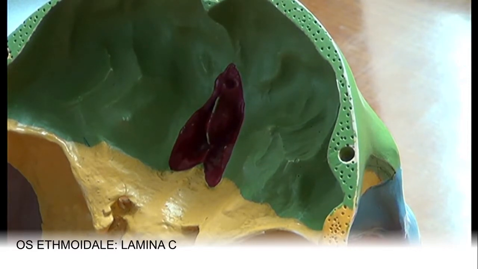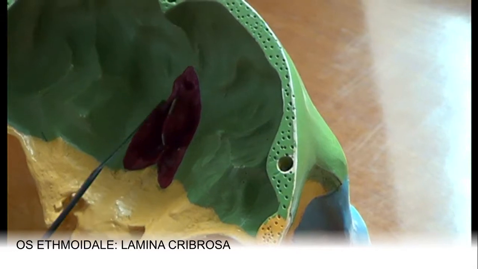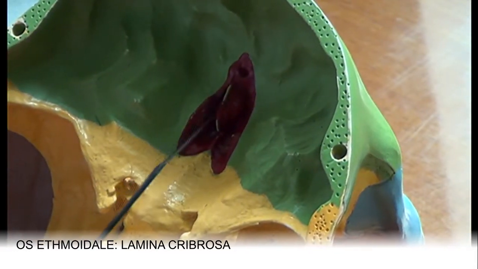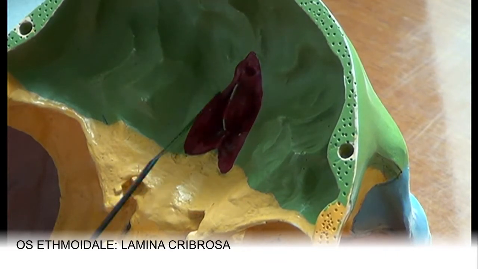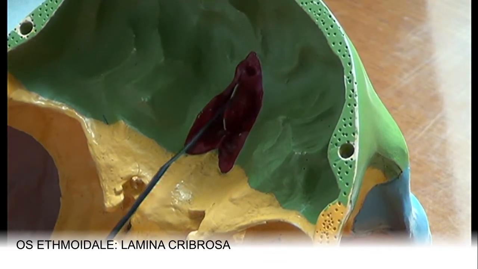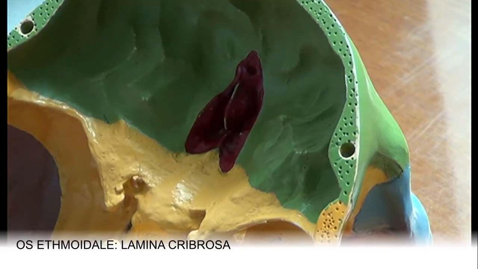Lamina cribrosa. In the central part of it, we can find this crest, crista galli, the crest of the cock.